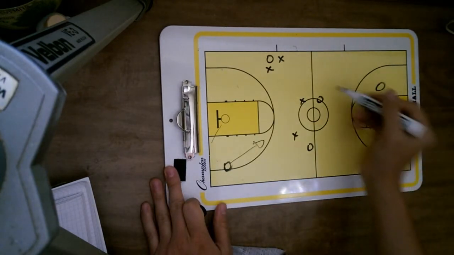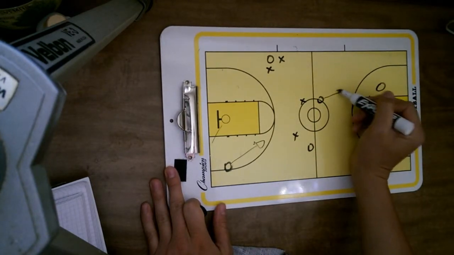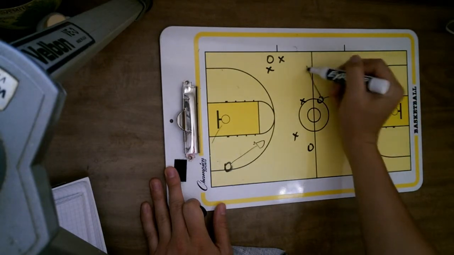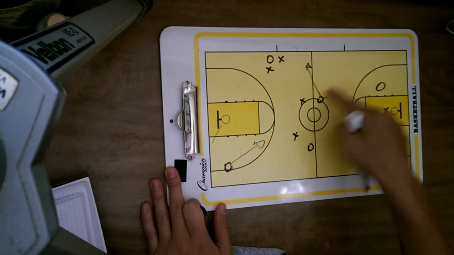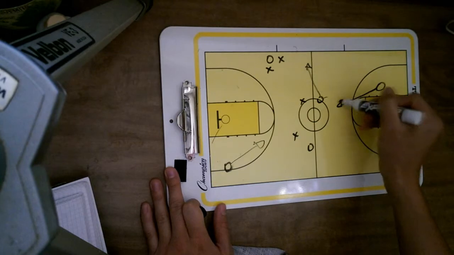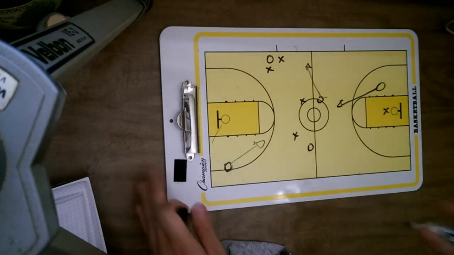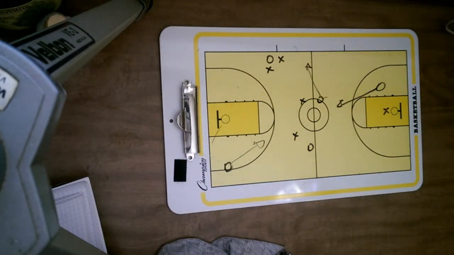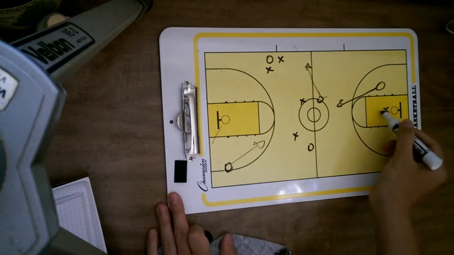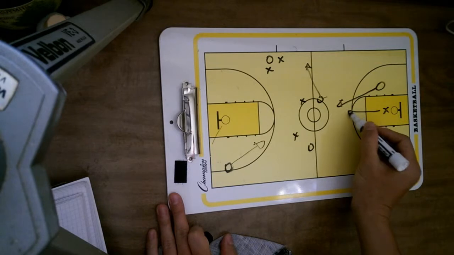But if they're smart, they might run this guy to the sideline and have this guy come up too. And at that point, we want to spread out the defense a little bit to guard several players. And we can even have the number 5 step up a bit.